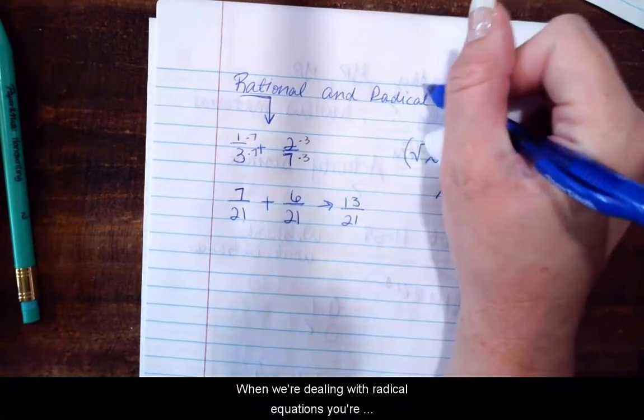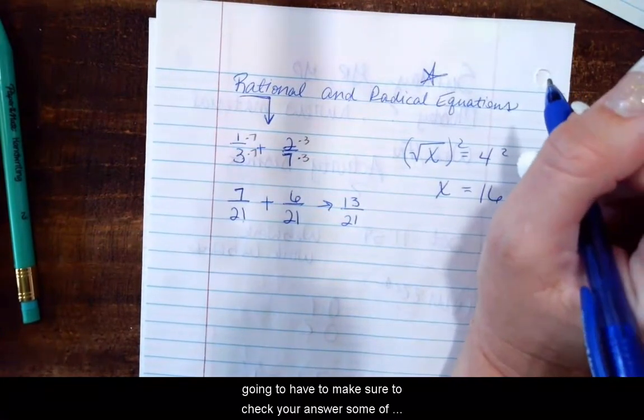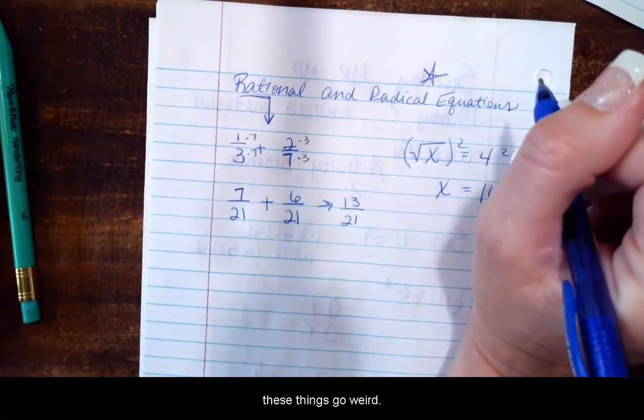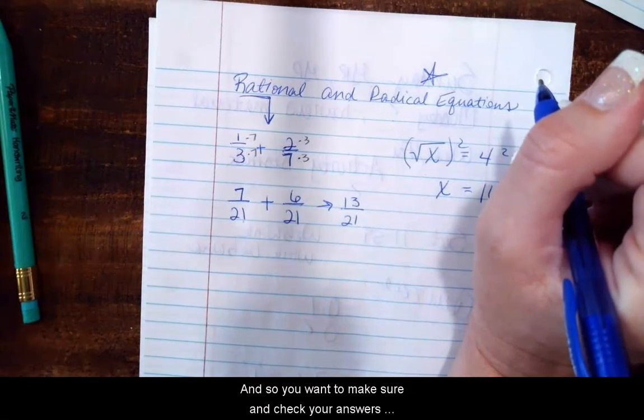So you found the value to shove in for x to make that true. When we're dealing with radical equations, you're going to have to make sure to check your answer because some of these things go weird. So you'll want to make sure and check your answers.